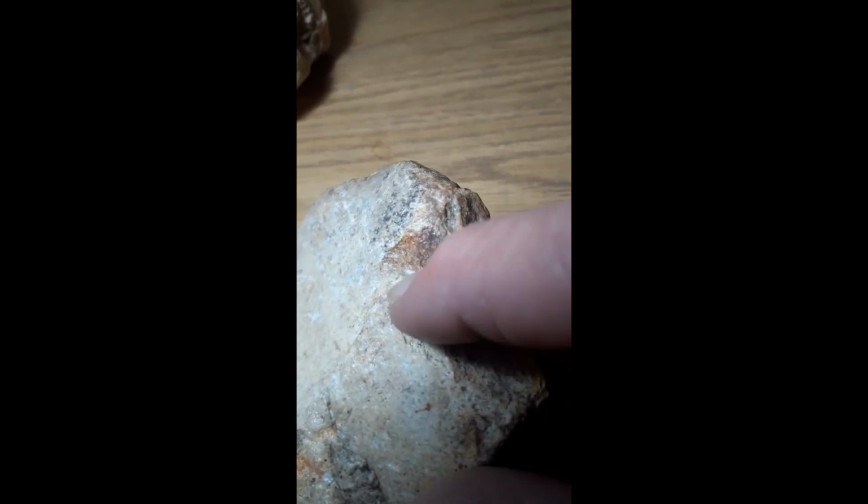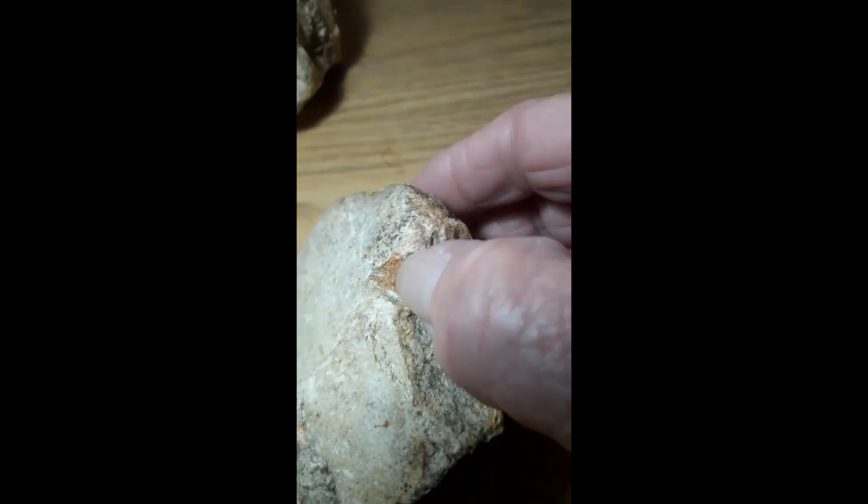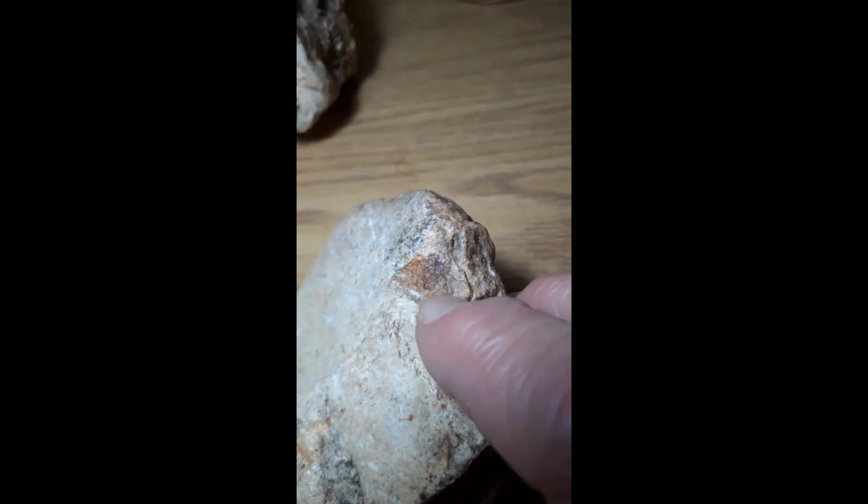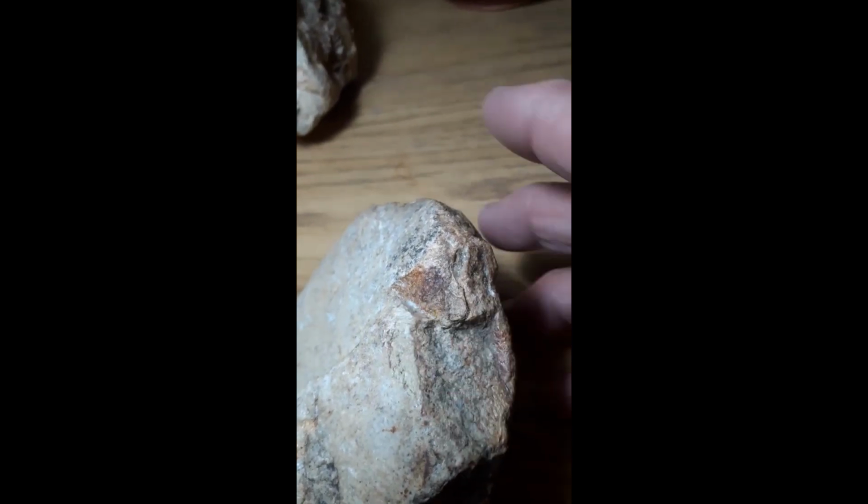I gotta move the camera. What I thought was just a fresh chip or something, well, it's not. It's soft all around there. It's just like everything else. It was made that way. But that part right there was made and painted red.